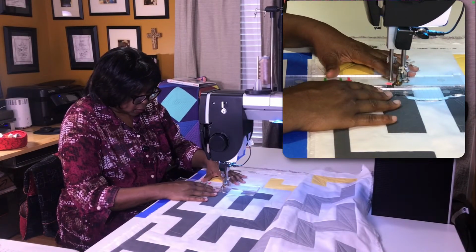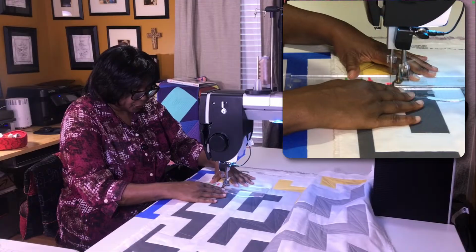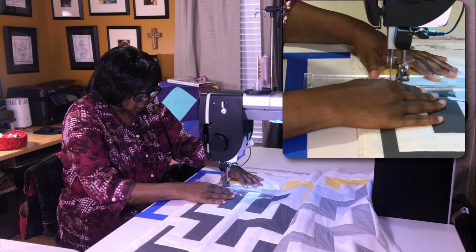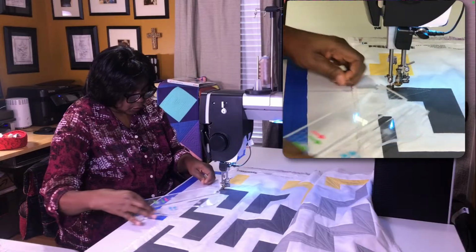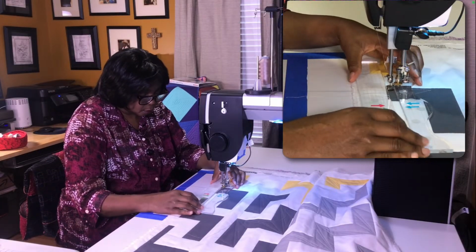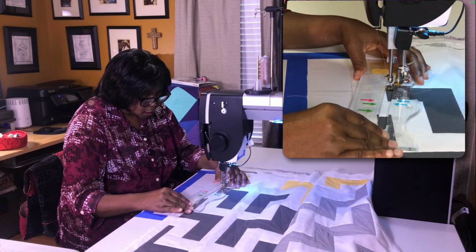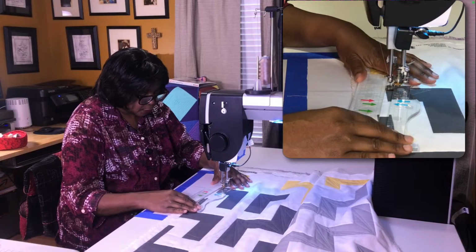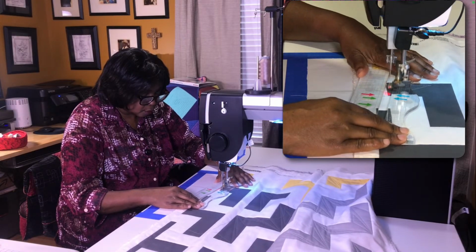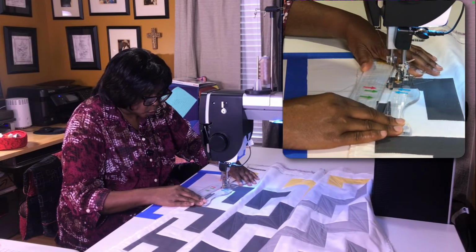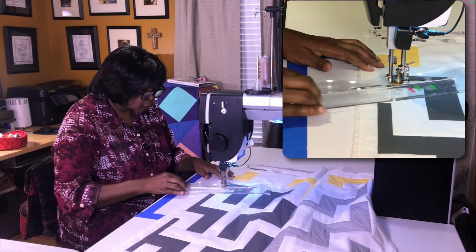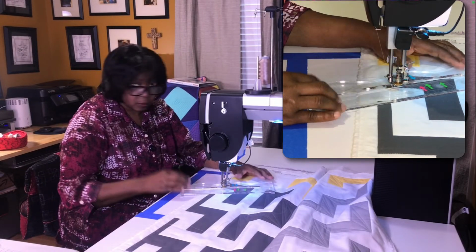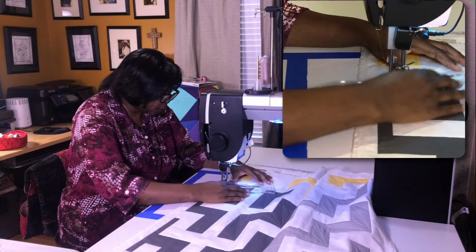This is why I really like to practice on panels. Panels give us an opportunity to really practice and experiment so that when it comes to quilting those important quilts, we have some skills, we have some experience, we've learned what works, what doesn't work.